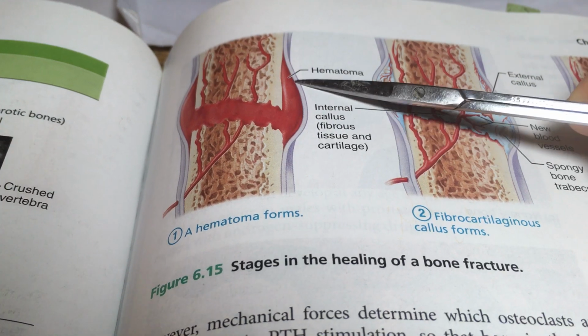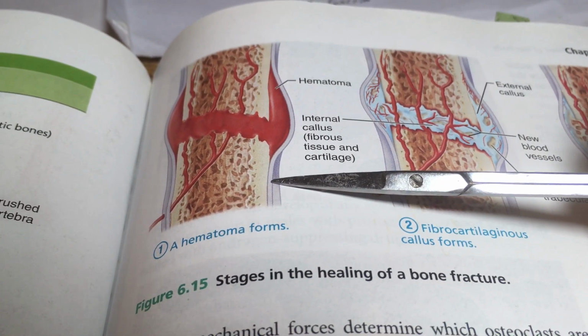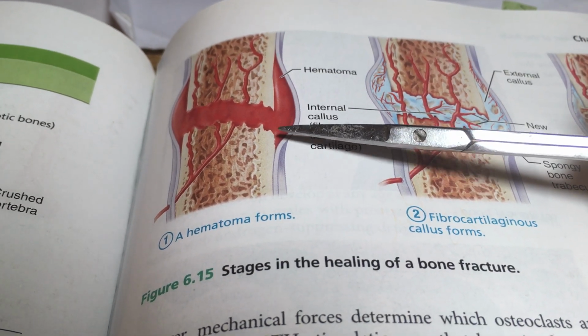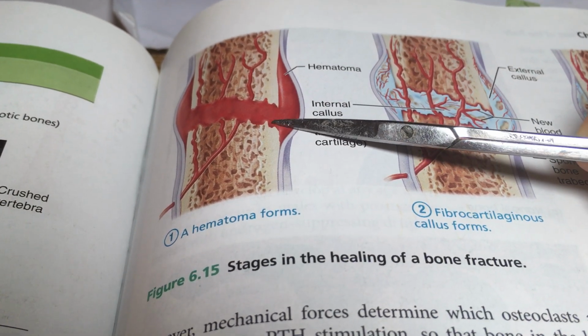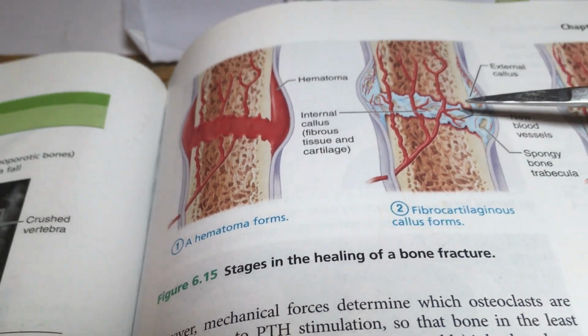And here we actually see that the periosteum has been maintained, which is a somewhat rare situation. So that means we're limiting the blood loss right here. But nevertheless, there is a visible break in the bone.